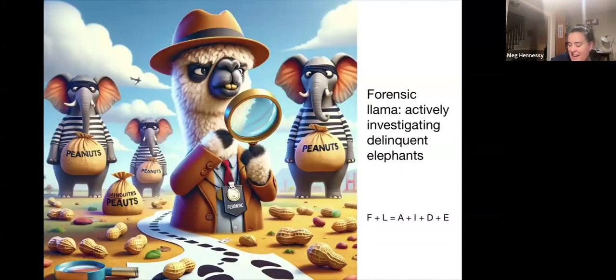I was looking for a way to remember this formula, and so I typed it in, and that's a forensic llama. You can see his police badge on him, his magnifying glass. That's formation and lattice enthalpy. And what is my forensic llama doing? He is actively investigating delinquent elephants. I love their peanut bags. They've stolen peanuts. Actively investigating stands for atomization of the metal, ionization of the metal, bond dissociation of the nonmetal, and electron affinity of the nonmetal.